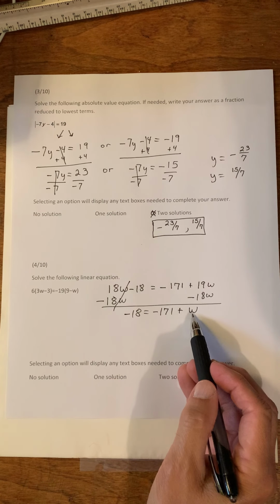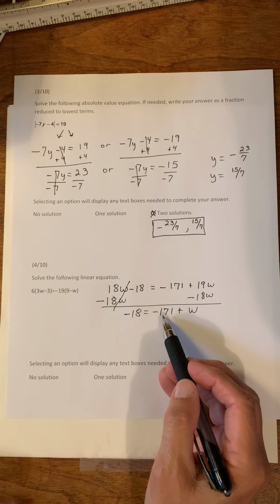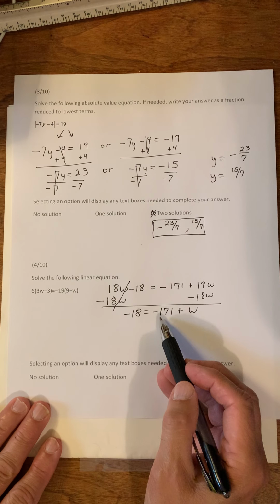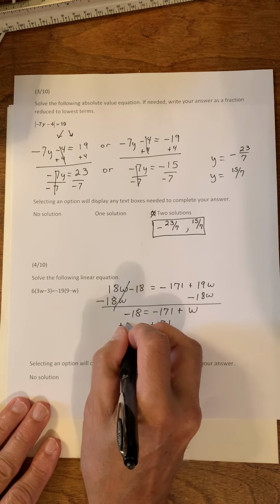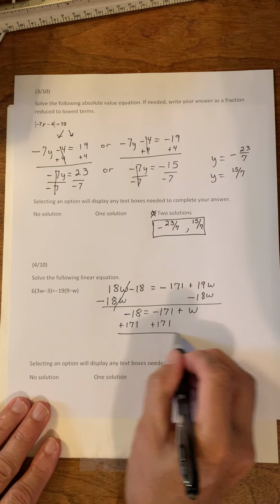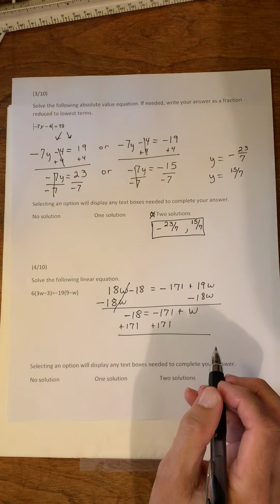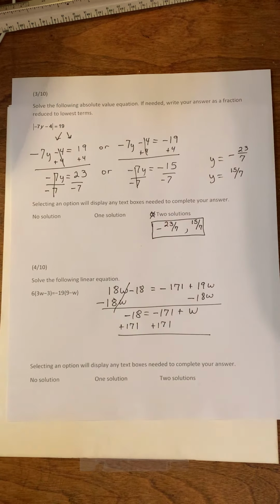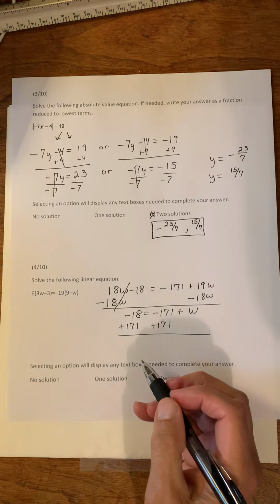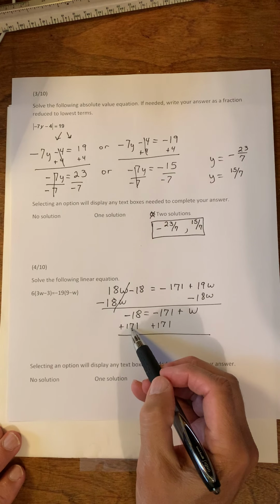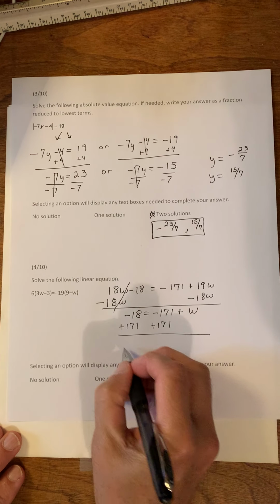All right, this is my w side, so I don't need a negative 171 over here. I'm going to add 171 to both sides. Let me just encourage you, don't be too proud to use your calculator. 171 minus 18 is 153.